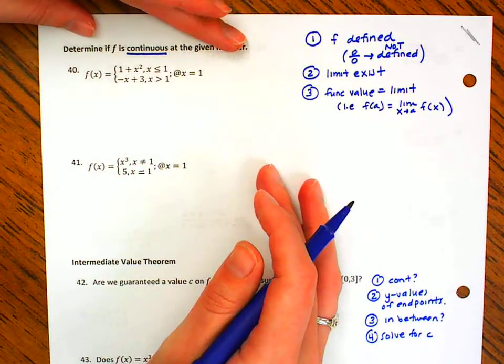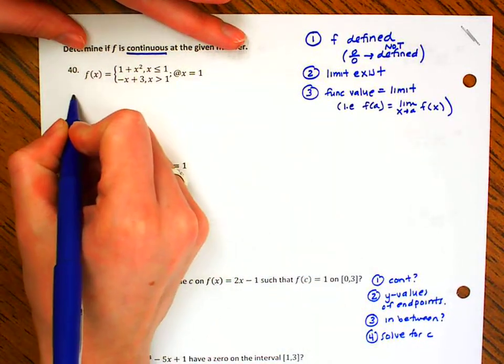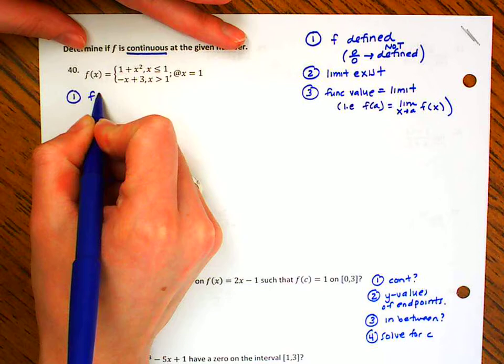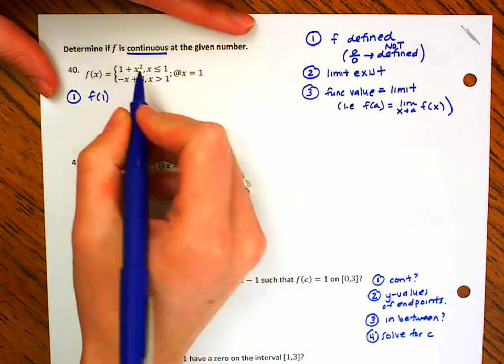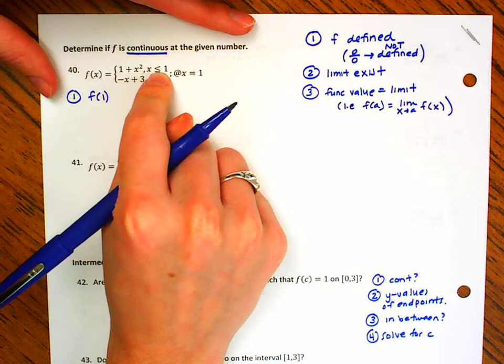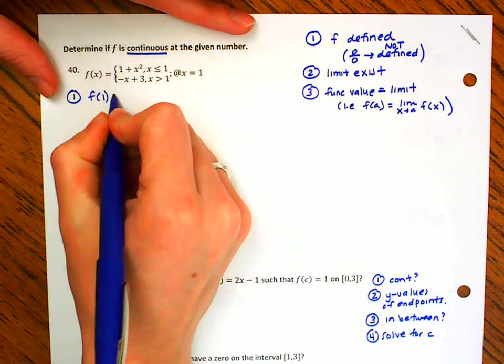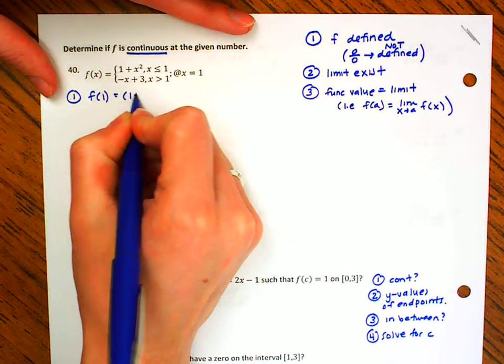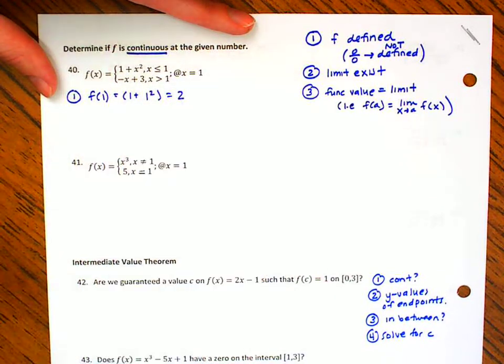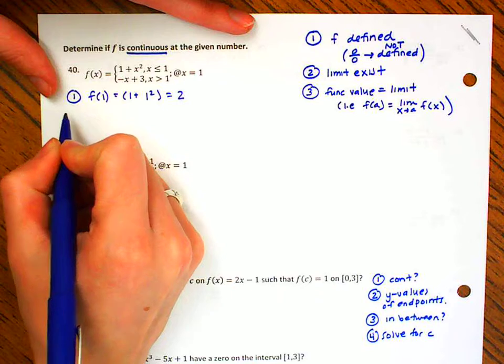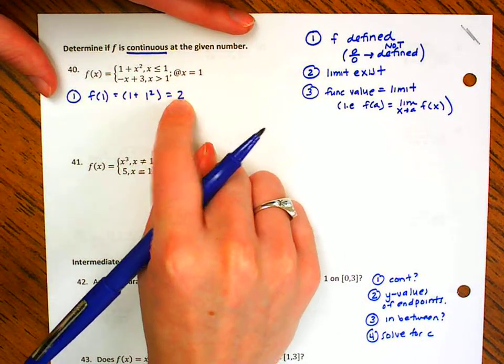So for number 40, the first thing I'm going to do is determine what is the value of my function at 1, because 1 is where we're determining if it's continuous. Well, since this one has the equals, I'm using this part of the function. So I have 1 plus 1 squared. It's going to give me a value of 2. So that's my function value. My function's defined. I have a numerical value, so I can move on to step 2.